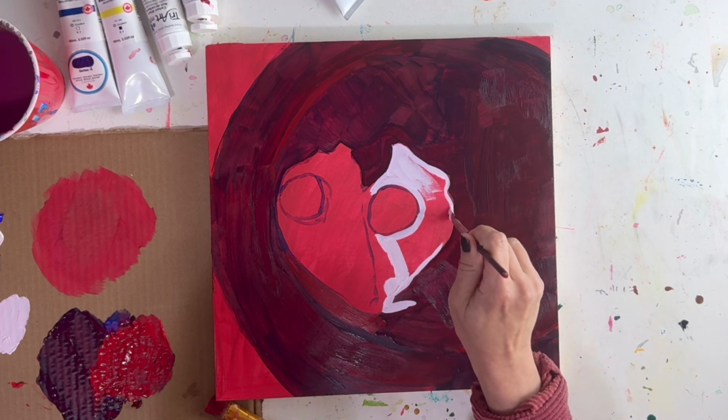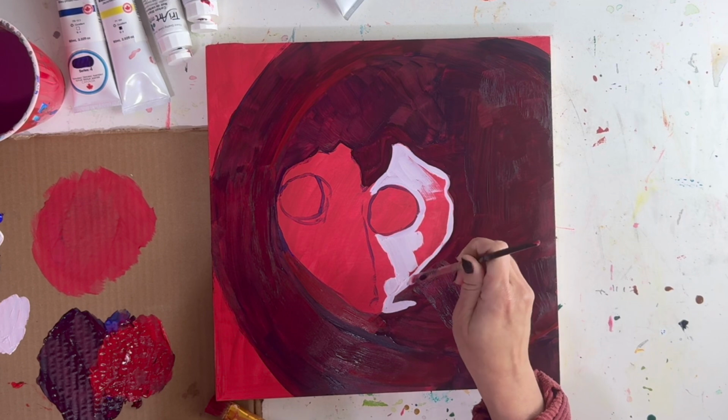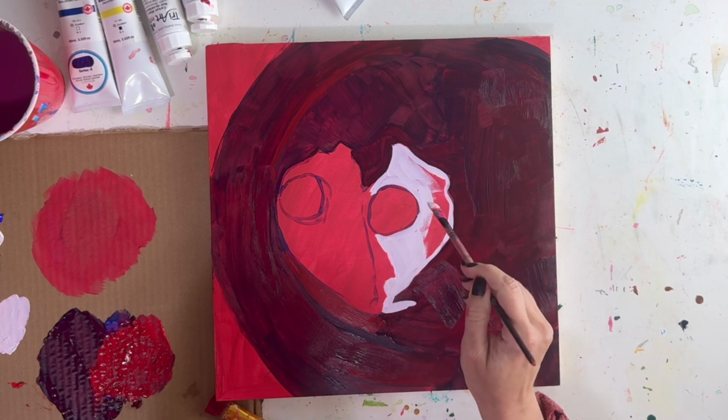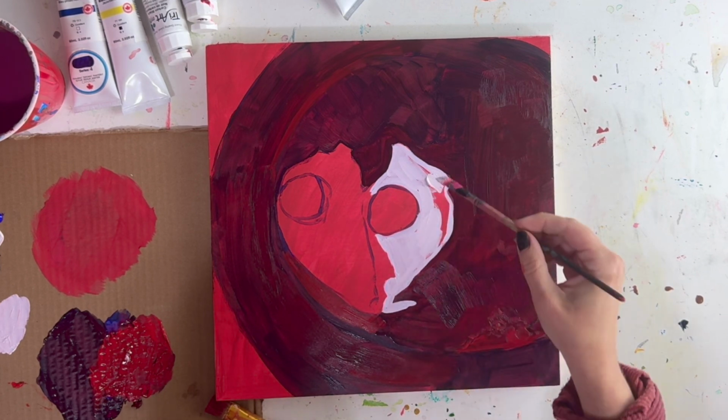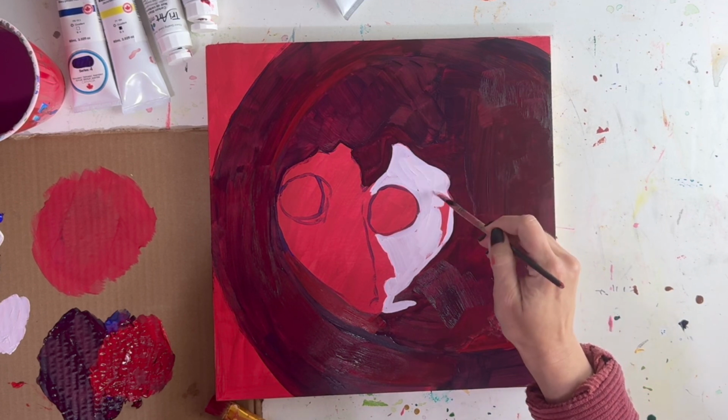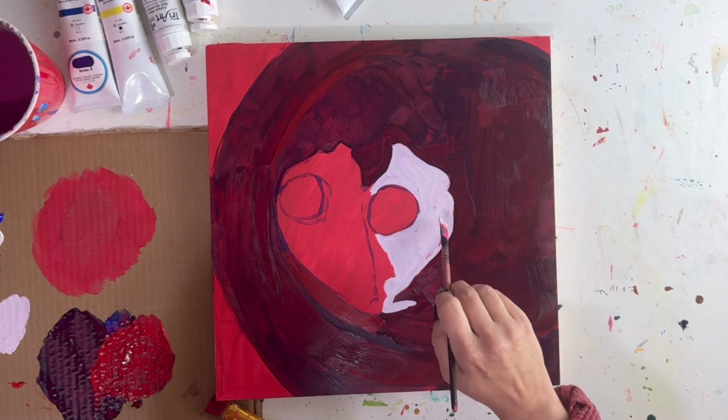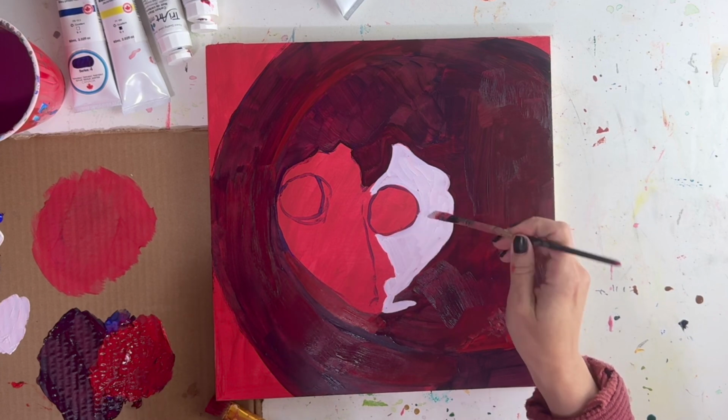And then I'm going to do something similar to the other side. I'm going to mix just a slightly lighter value and paint that whole area. So again, this is very loose and this represents my mid value.